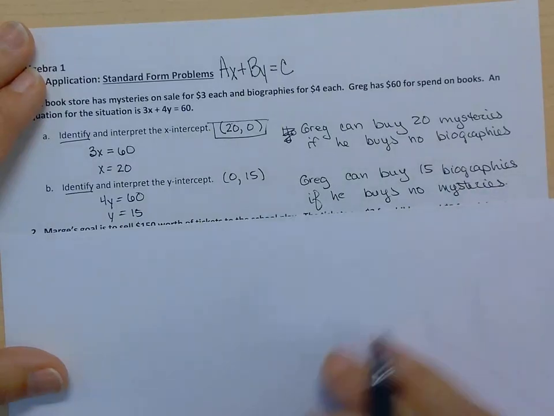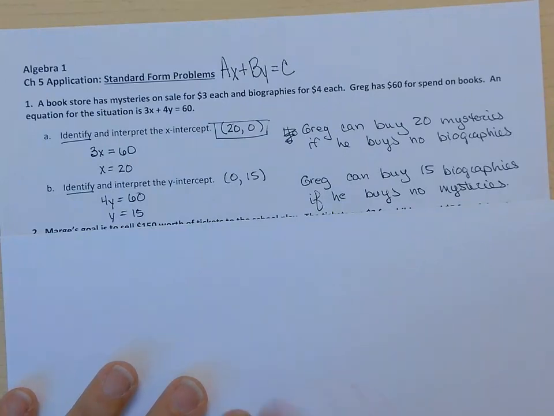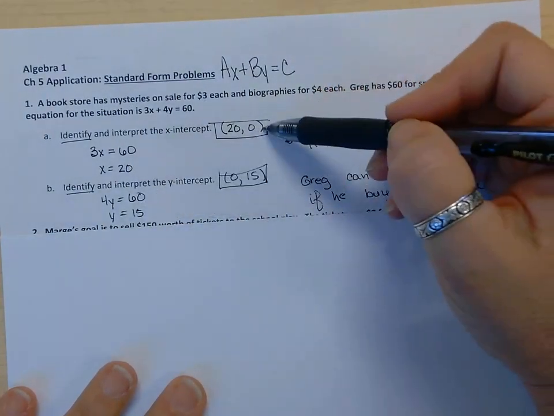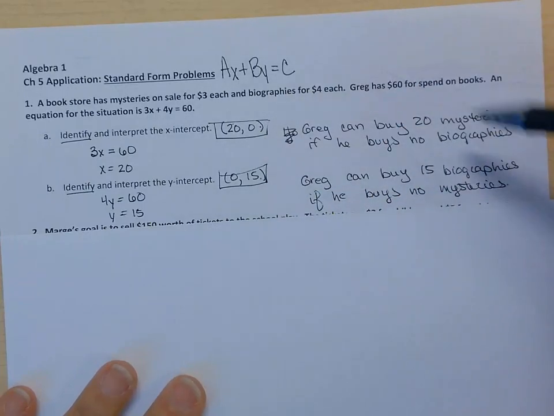So I want you to turn off the video, and I want you to read number 2, and I want you to do the exact same thing. I want you to find the ordered pair. You can show a little bit of work. That is the x-intercept, and the ordered pair, that's the y-intercept, and then think about writing a sentence for that situation.